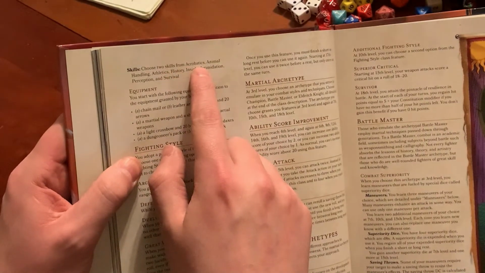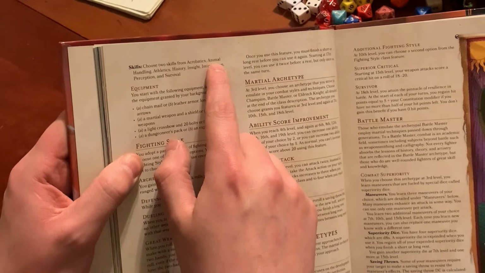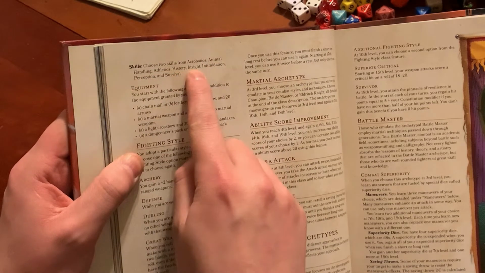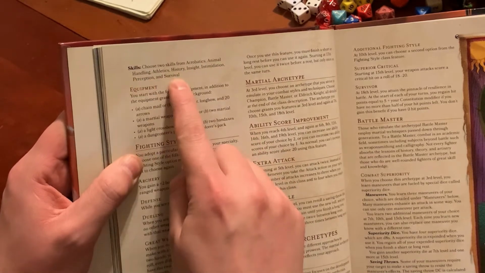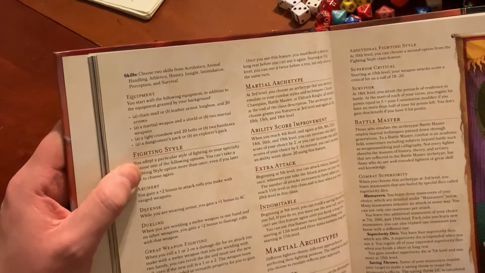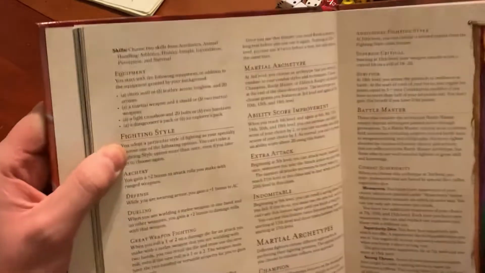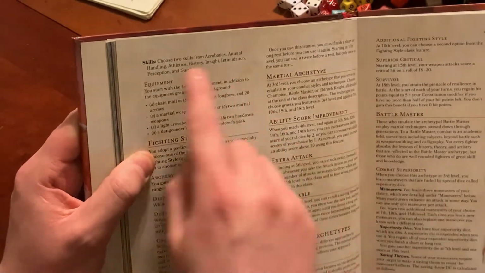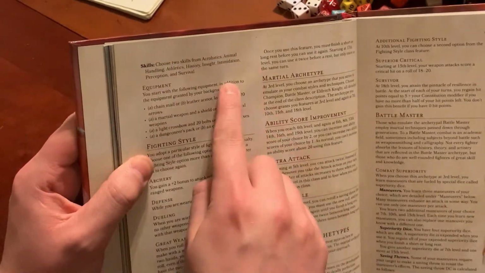So we get to choose from acrobatics, animal handling, athletics, history, insight, intimidation, perception, and survival. Some of those are really great skills to have on any adventure.